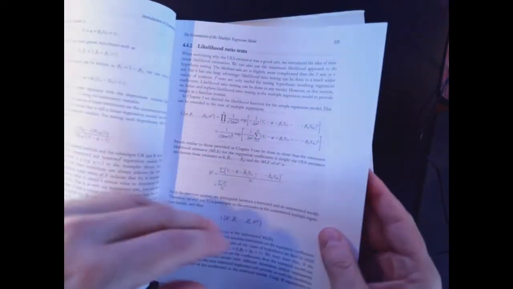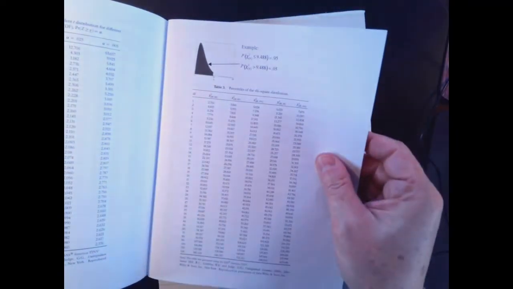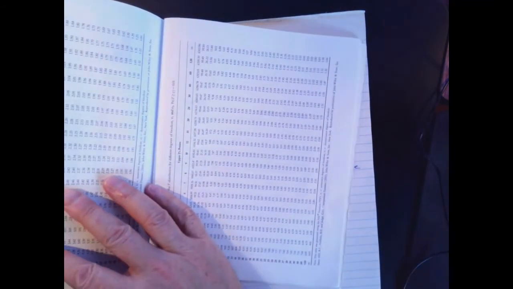All right. Well, let's have a look. So we go to the back of the textbook here. Table 1, table 2, table 3, that's chi-squared. Yep, here's the F tables. Got to turn it this way. So we have the numerator degrees of freedom along here, and the denominator degrees of freedom down here.